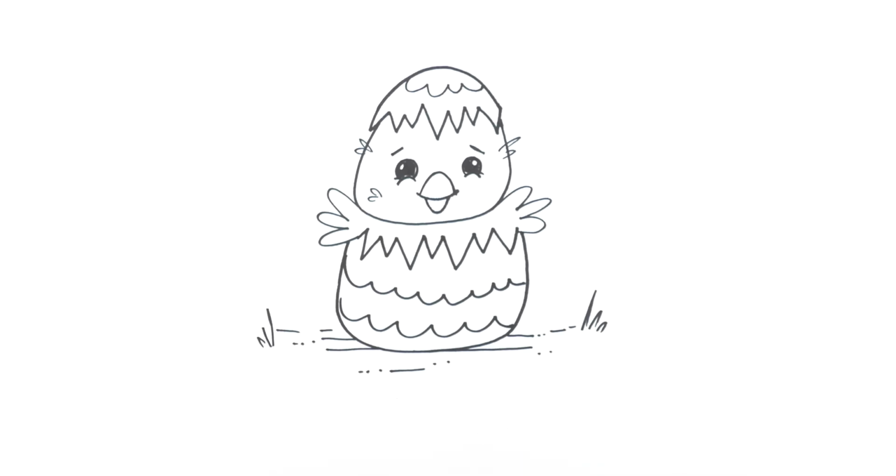The next thing we have to do is add some color. So go ahead and get your crayons, markers, colored pencils, anything that you'd like. This is what I chose to do.